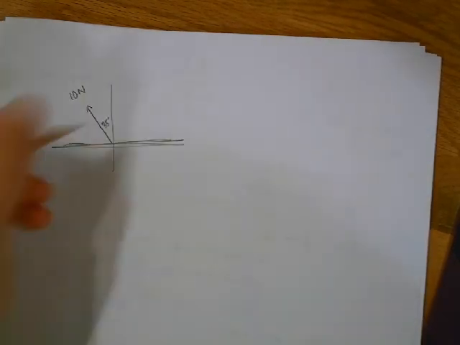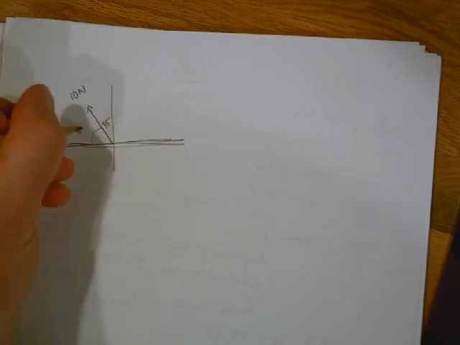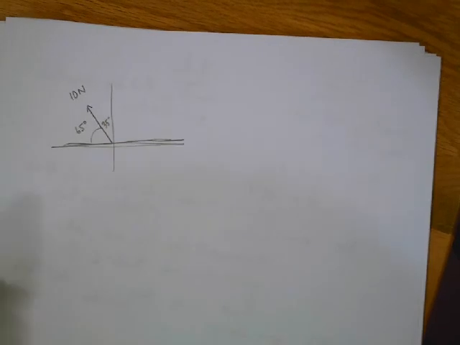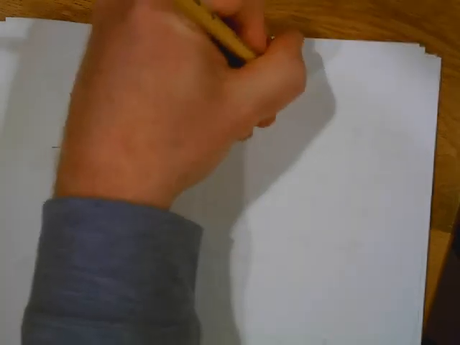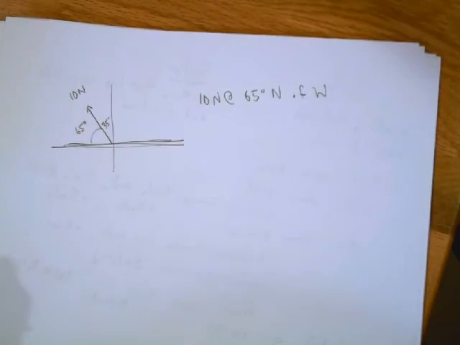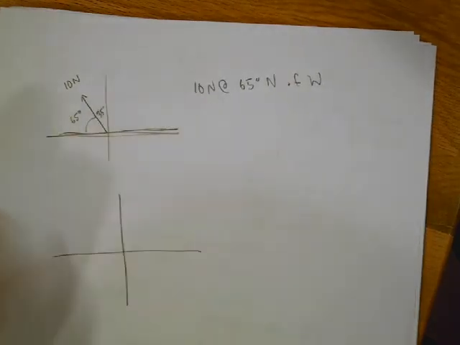Okay, so if I wanted to name that one, well, if you look, this is the horizontal. Okay, 35 does not touch the horizontal. So if we're going to name it, so we'll all name it the same way, I want this angle. What is that angle? Well, that angle would be 65 degrees. So to name this vector, I would say 10 newtons at 65 degrees north of west.